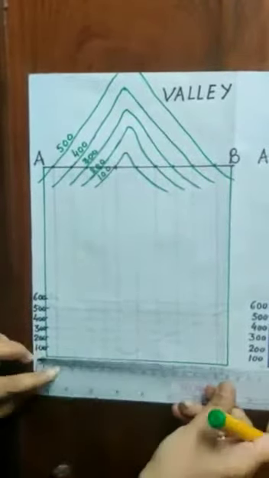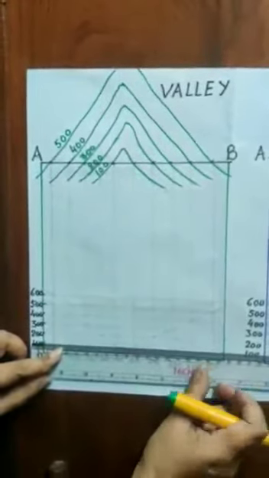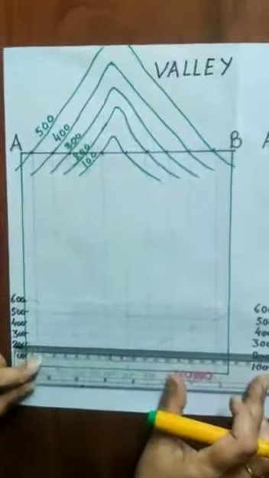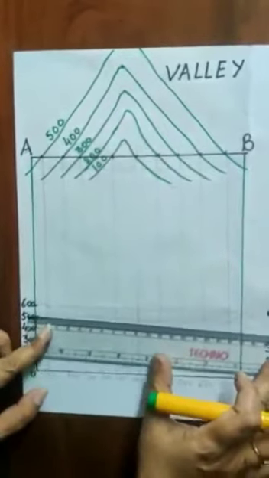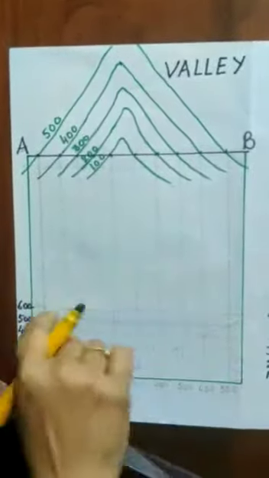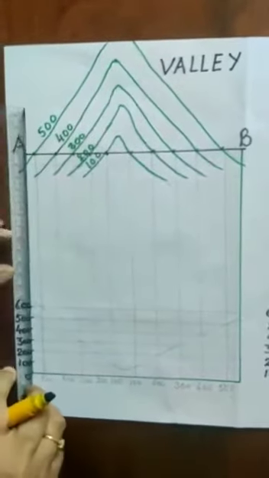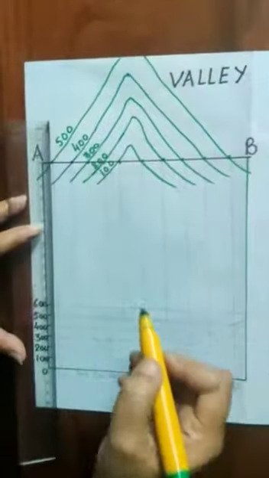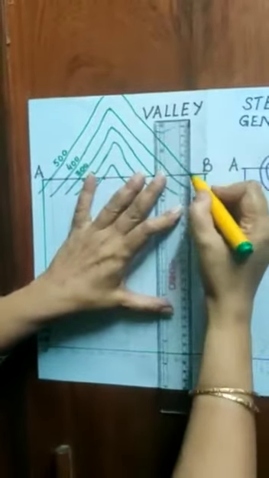And I draw these horizontal lines. I'm not drawing them dark. You can see I've drawn them with a pencil, otherwise it becomes very untidy. By now you know what to do. I've drawn all the horizontal lines from here, so it will be easier for you to draw. Now I draw the vertical lines from here. I'll start from here.